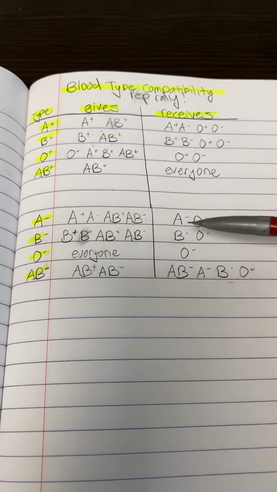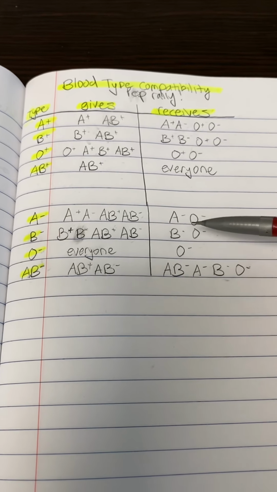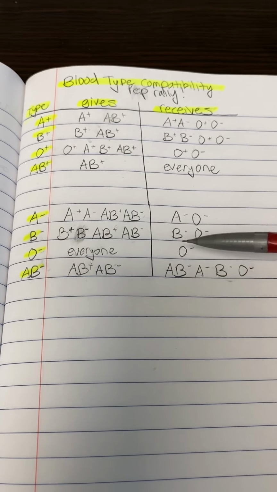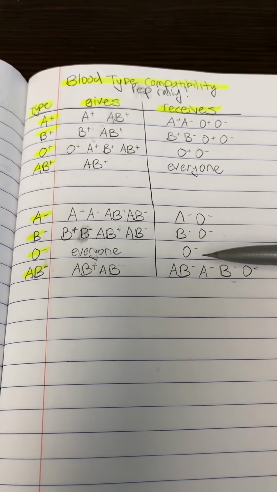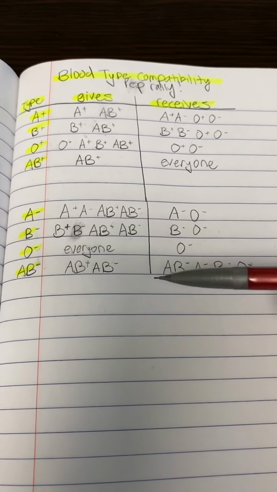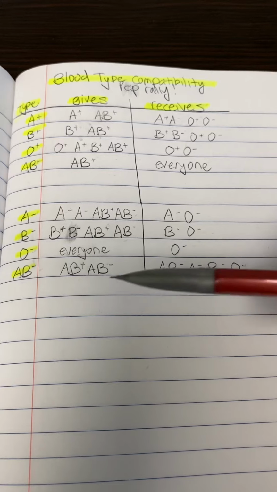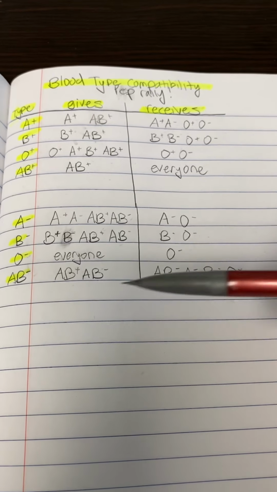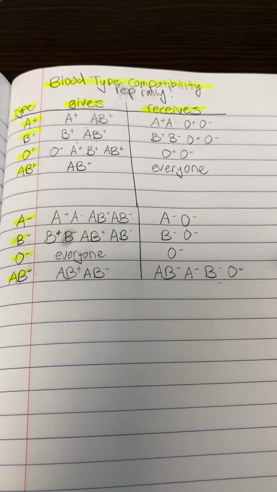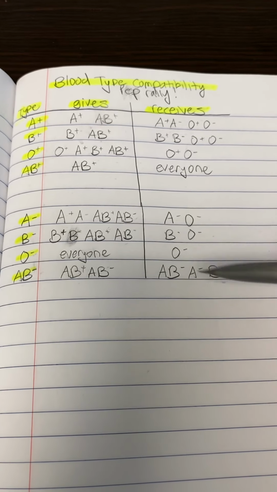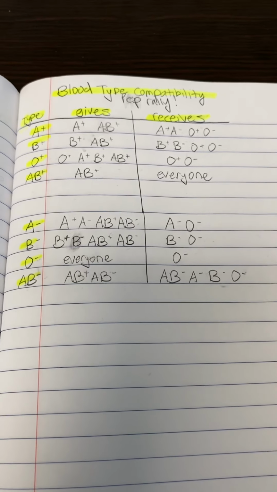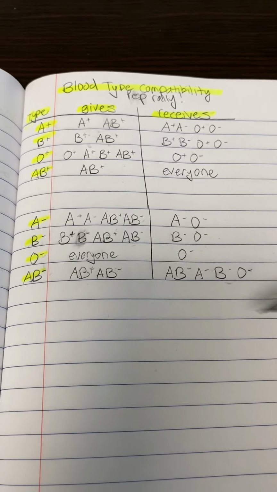So A negative is going to be A, O. B negative is going to be B, O. O negative is just going to be O. And lastly, this is a bit of a stretch, but the negative cool kids are going to be like A, B, A, B, O, and it's all going to be negatives. So that's pretty much it.